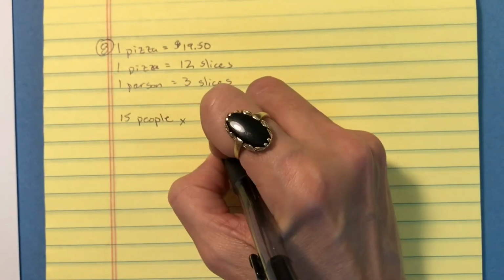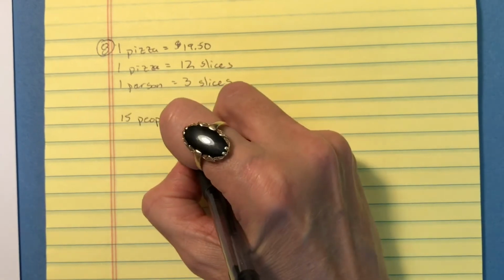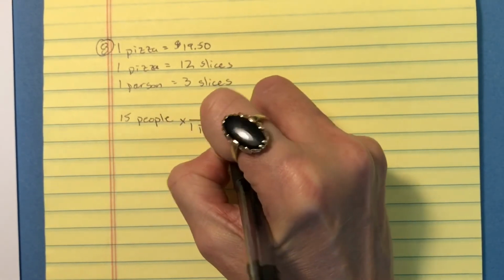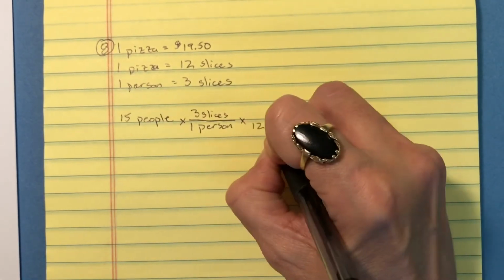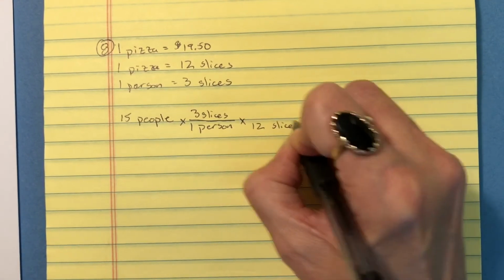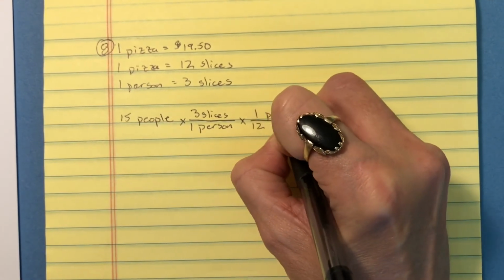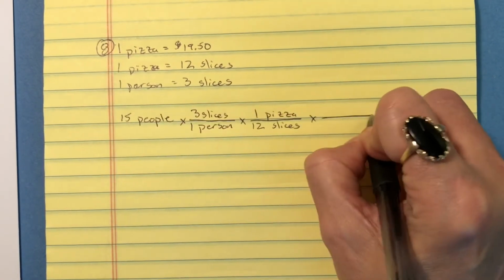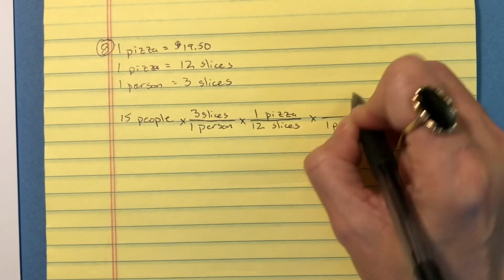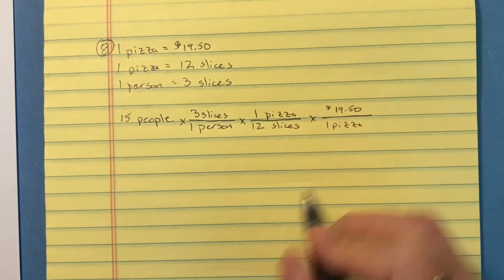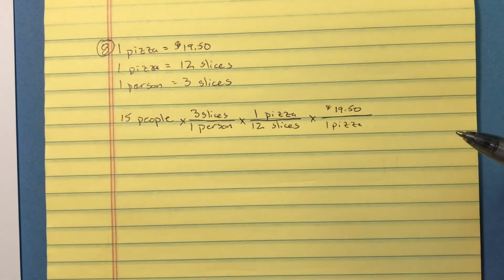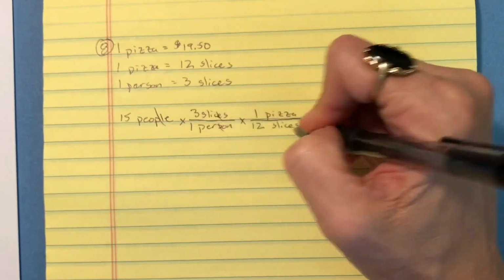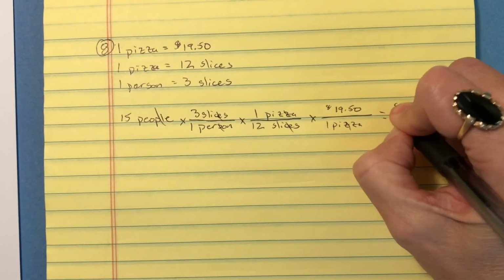So 15 people, and then we're just going to go ahead and use our conversion factors. We've got one person gets 3 slices. We've got 12 slices in every pizza. And then we have that a pizza is $19.50. And you can see here how valuable dimensional analysis is, because it lets you know if you're going to be multiplying by a number or dividing by a number. So people, slices, pizza, and you're left with dollars.